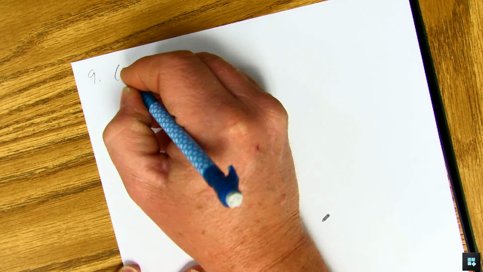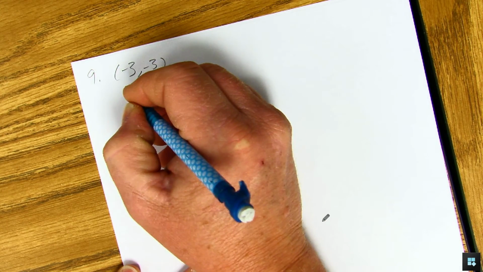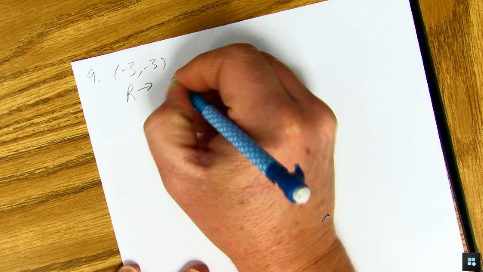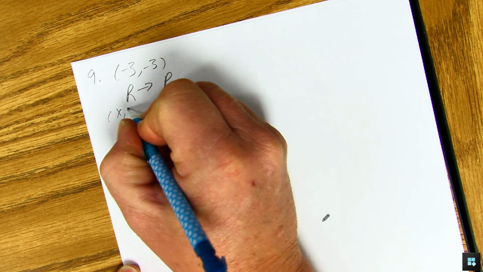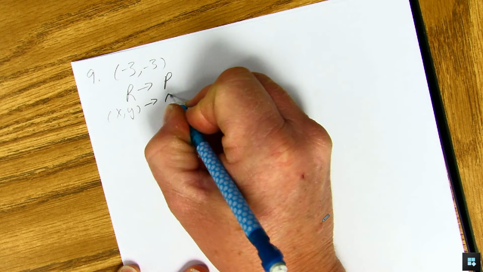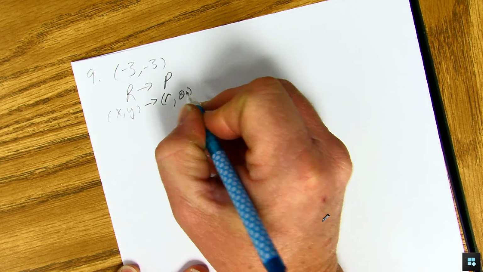All right, let's take a look at number 9. Number 9 says negative 3, negative 3. Now we have a rectangular point trying to go to polar, which means we have an x and a y. We're going to try to go to an r and a theta.